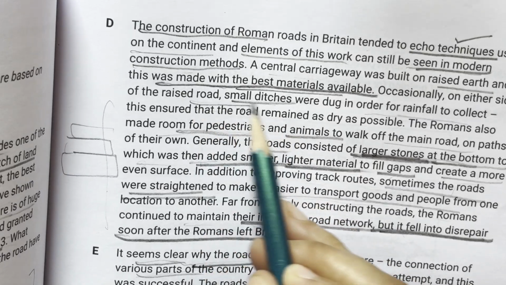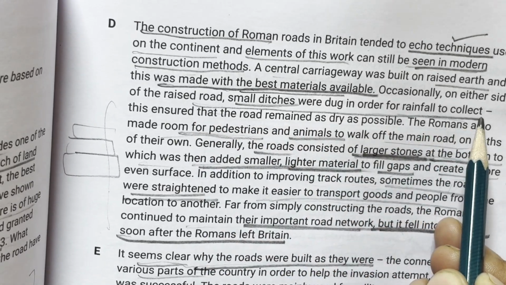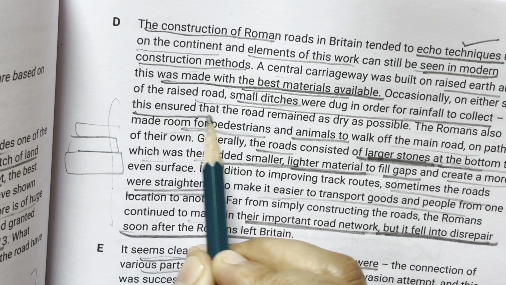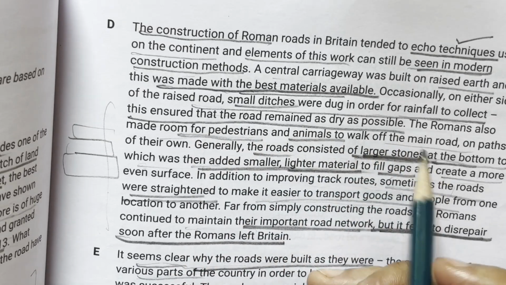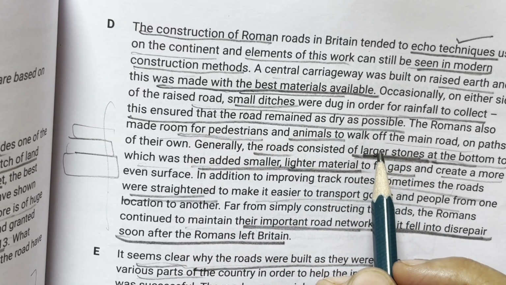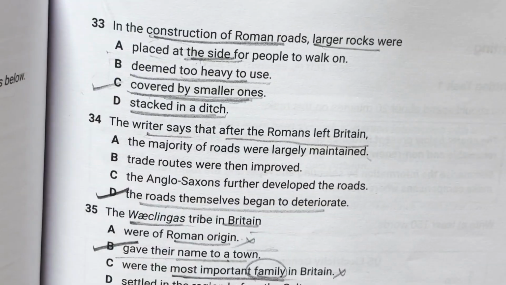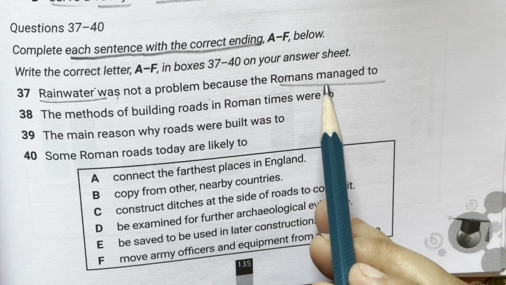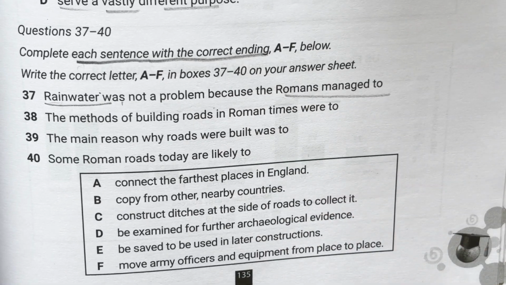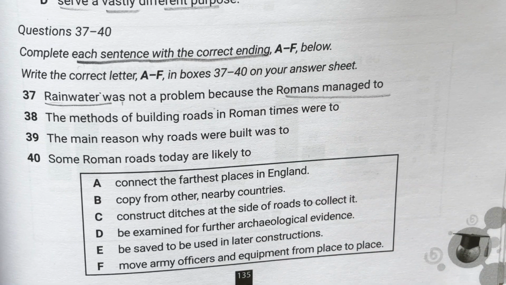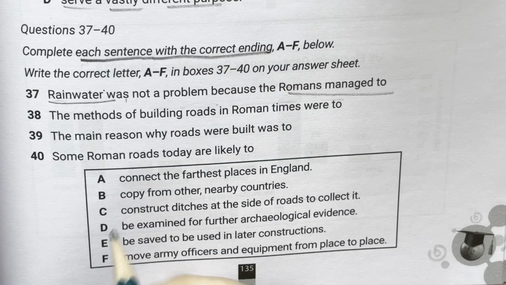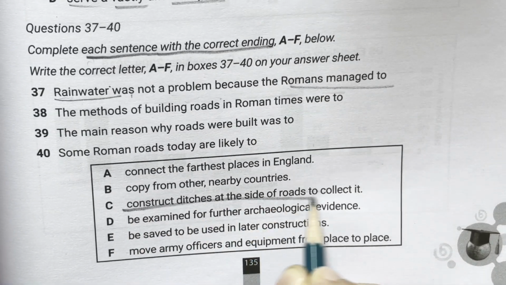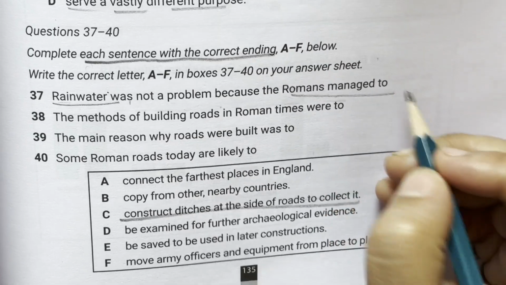In order for rainfall to collect, this ensured the road remained as dry as possible. So rainwater was not a problem because the Romans constructed ditches at the side for the rainwater to collect, right? So it's going to be C.